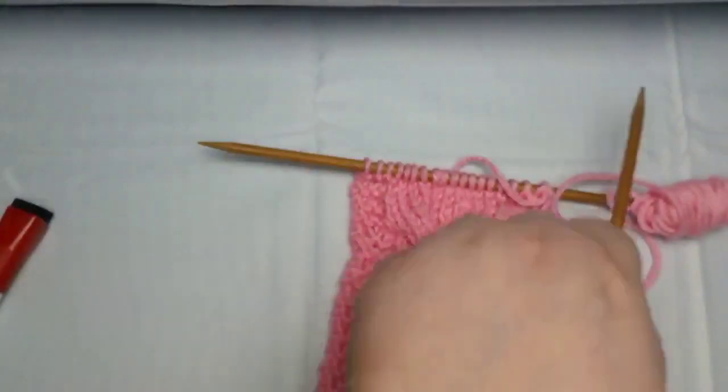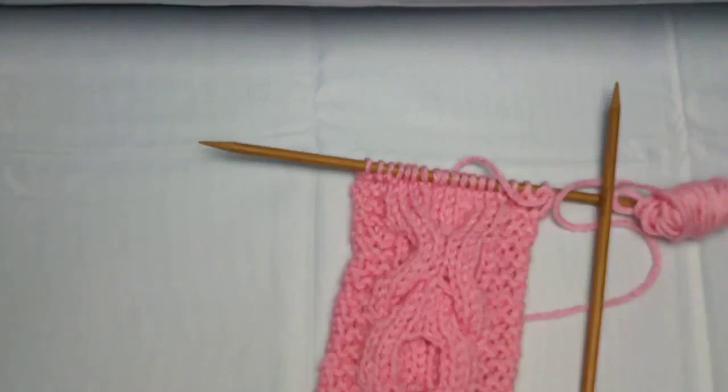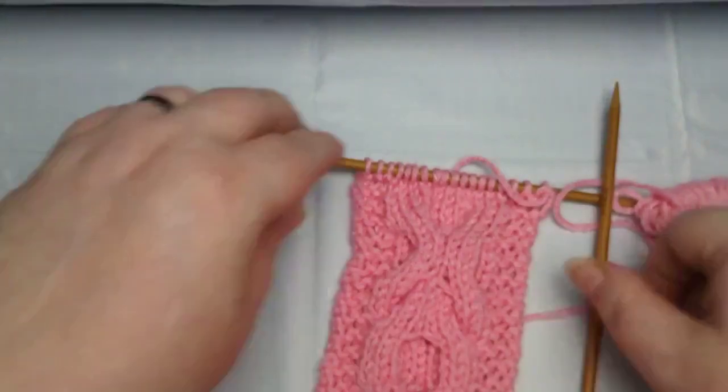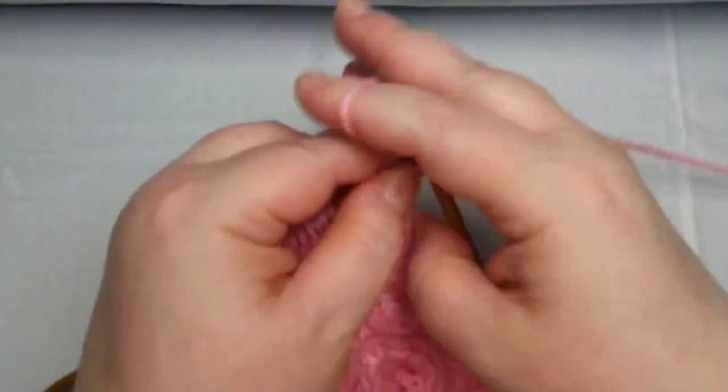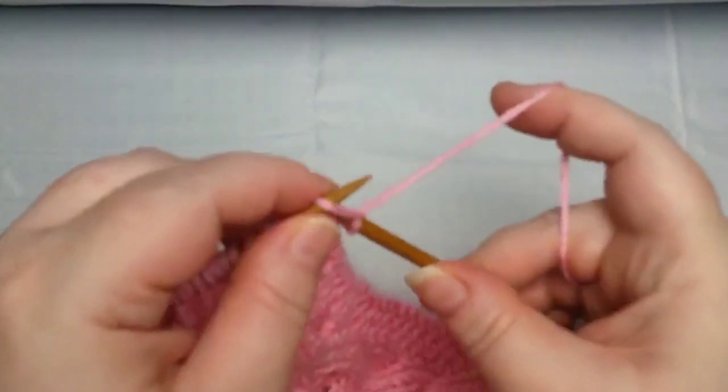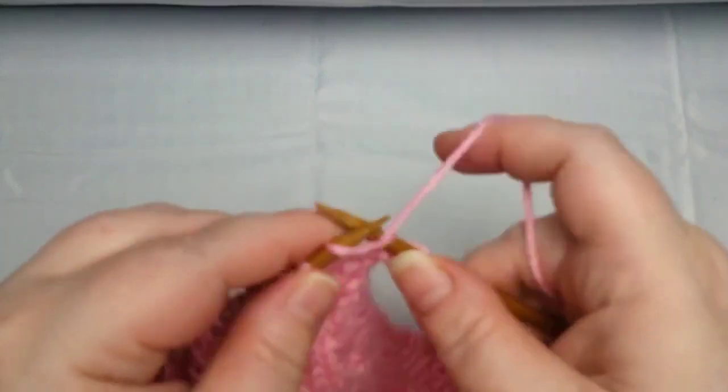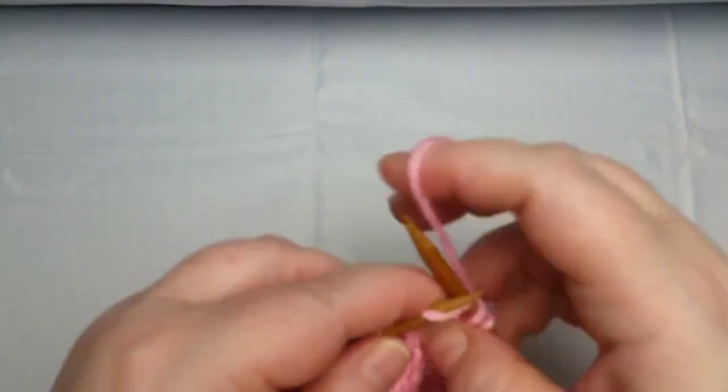Now that I have said all of that, I will show you what this looks like in practice on my little cable swatch here. So you need to remain calm. It is just knitting. It can always be taken out. It's going to be okay. There is nothing scary about cables.